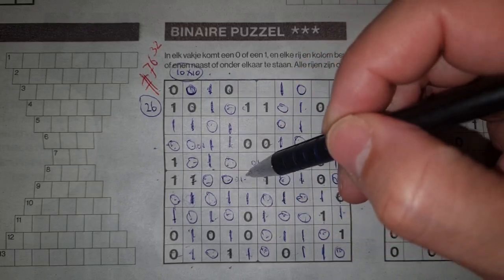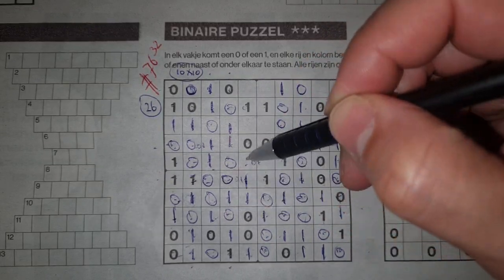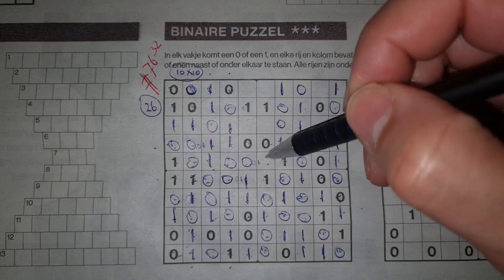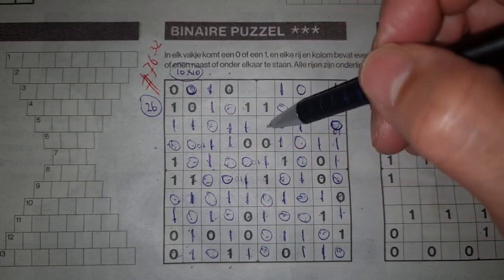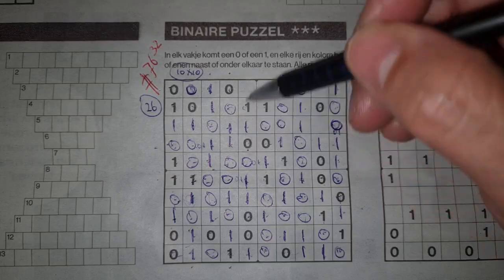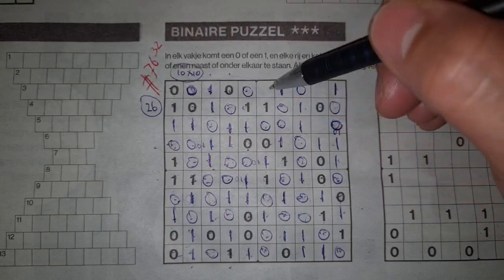Double O here, one, there, one. Double one here, no, there, no. Double O here, one, there, one. Double O here, one, there, one. Double one here, no, there, no. Double one here, no, there, no. Double O here, one, there, one.